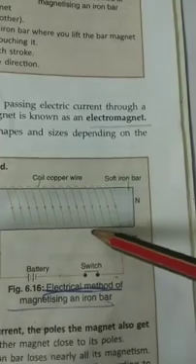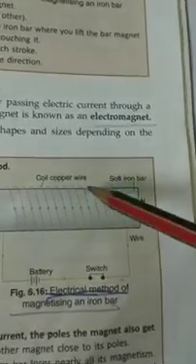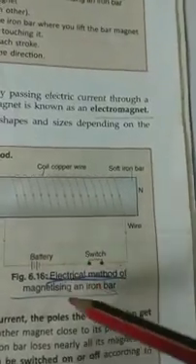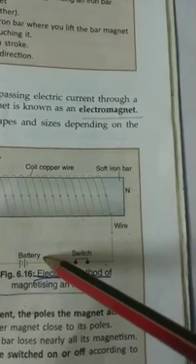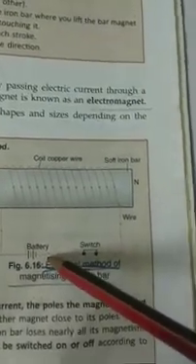In several turns we cover the soft iron bar with the copper wire. Now we connect the copper wire to the battery and pass current through the coil.